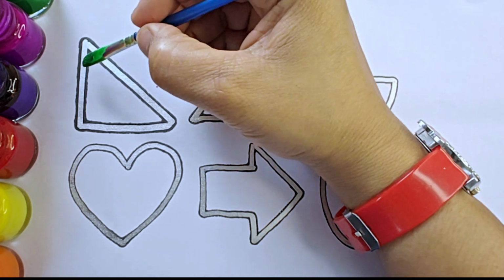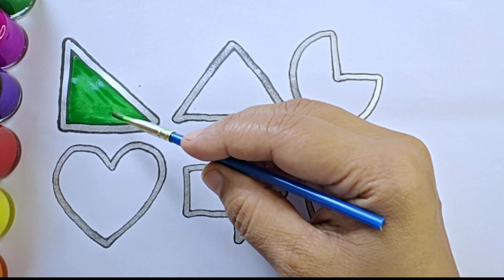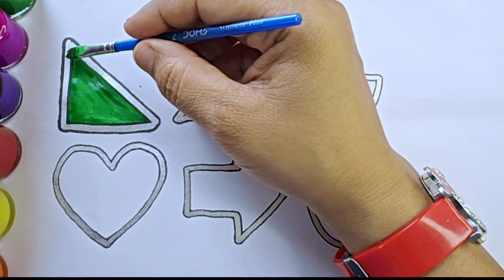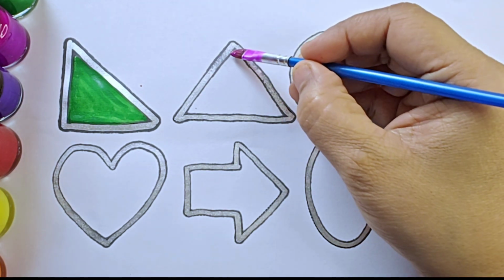Green color. It is a right triangle. It has 3 sides. 1, 2, 3. 3 sides. Purple color.